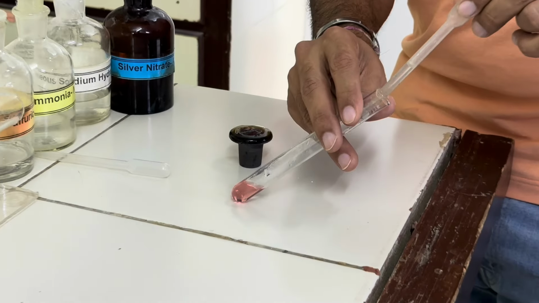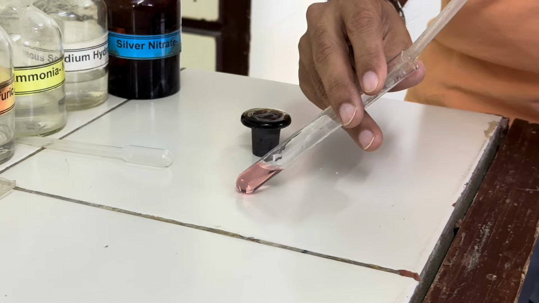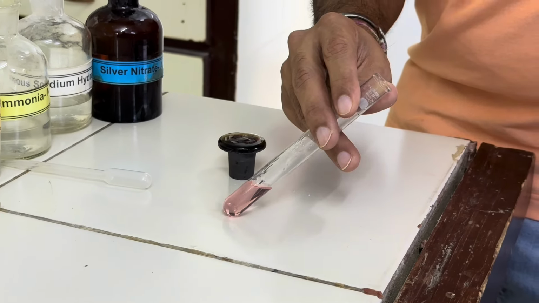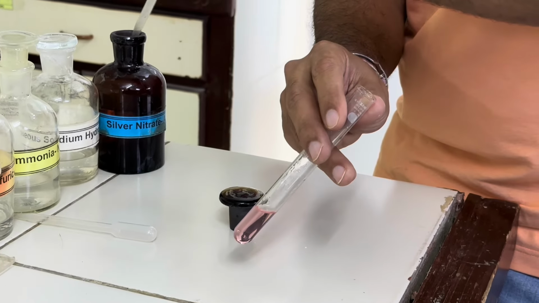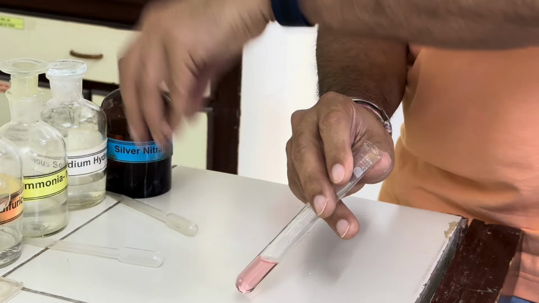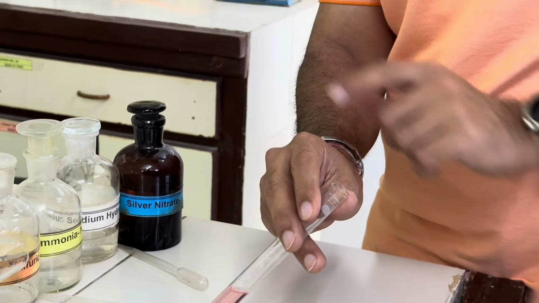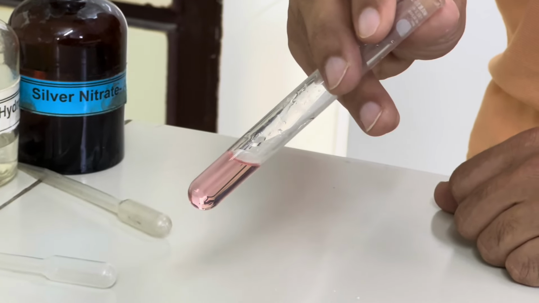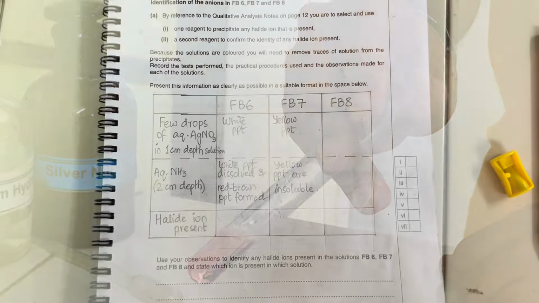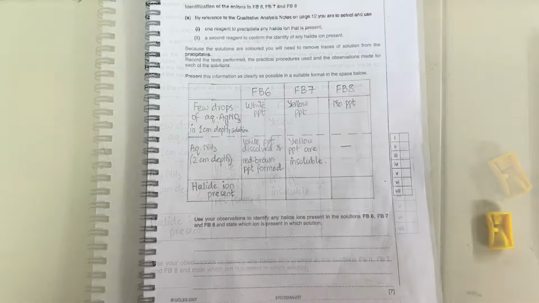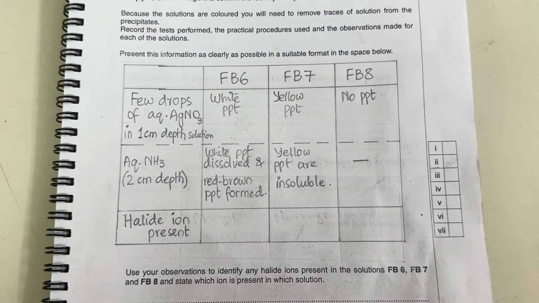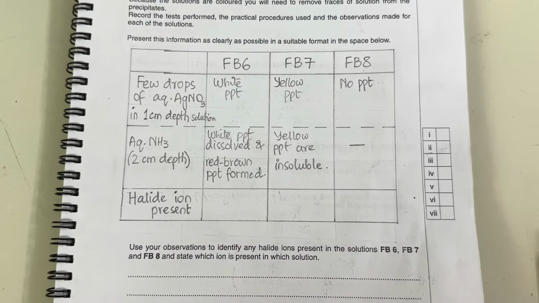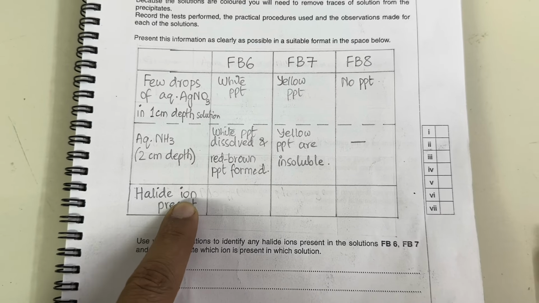So if we add aqueous silver nitrate, we can see there are no precipitates forming. So halide ions are not present. So there is no need to add further ammonia to see the solubility of precipitates because precipitates are not formed. Let's record this observation here. So we have recorded these three observations here. Now let's see which halide ions are present.